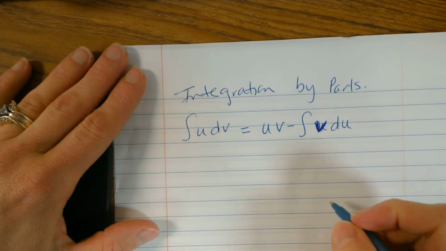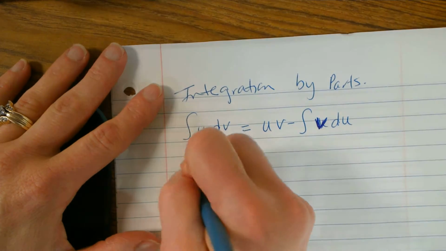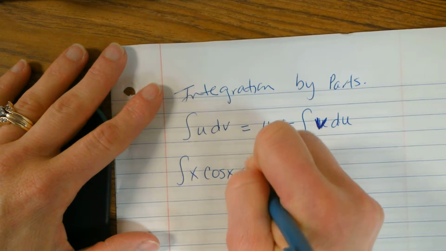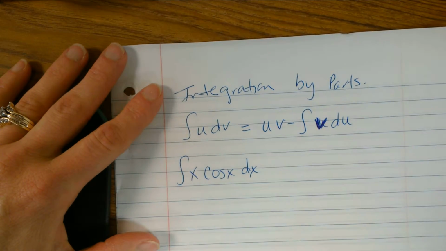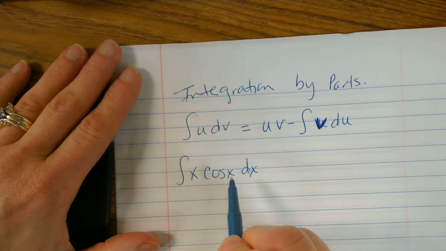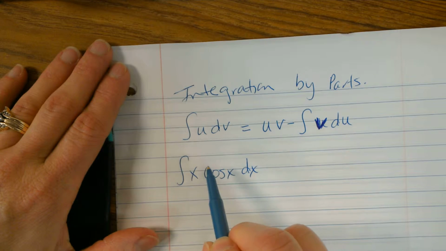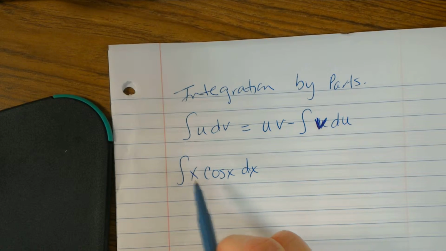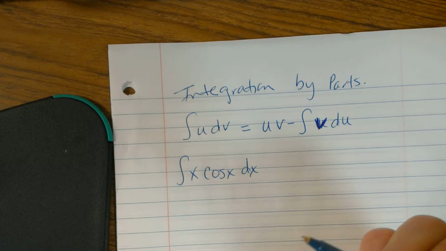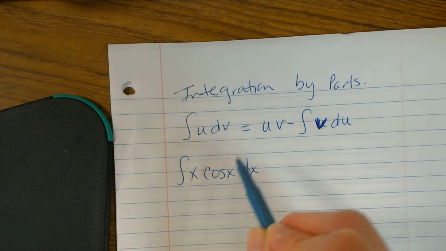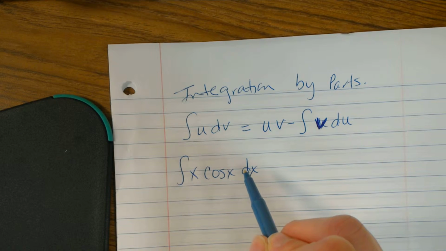So an example would be, say I had x cosine of x dx. So there's nothing that I can let u be that's going to really change anything. I can't let u equal cosine because sine's not involved. I can't let u equal x because u equal x is kind of silly. So what I'm going to do is set one piece equal to u, one piece equal to v.